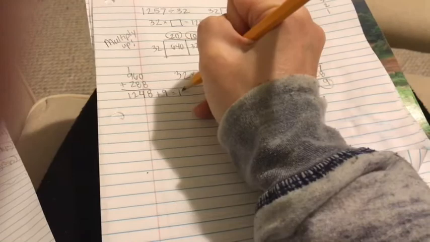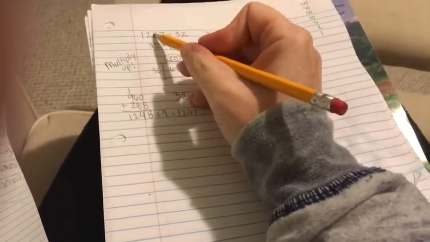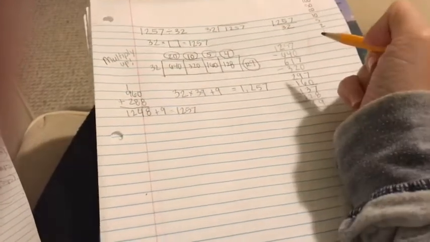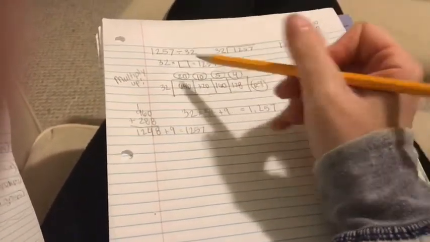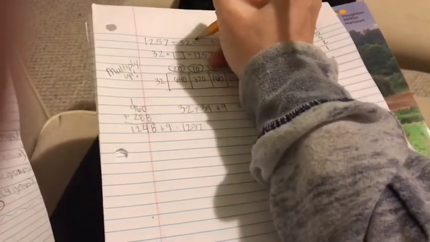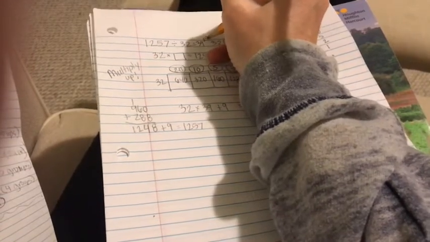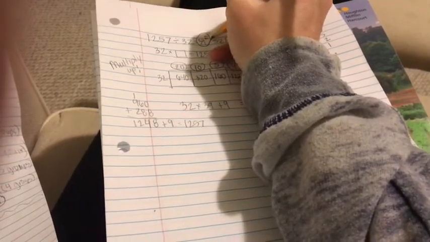So 1,257, which is exactly what I started with. So I know that I'm correct. So when I have 1,257 divided by 32, I know that the quotient is 39 with a remainder of 9. So that strategy is called multiplying up.